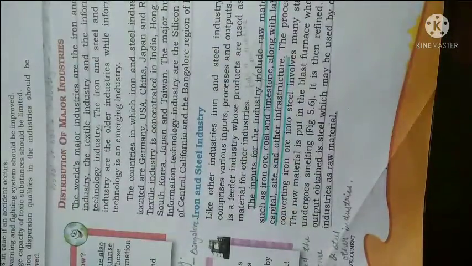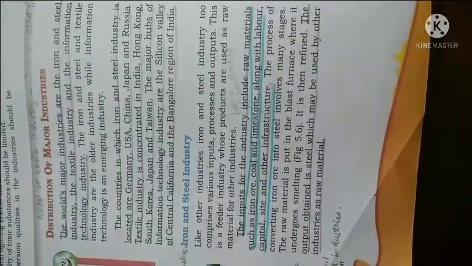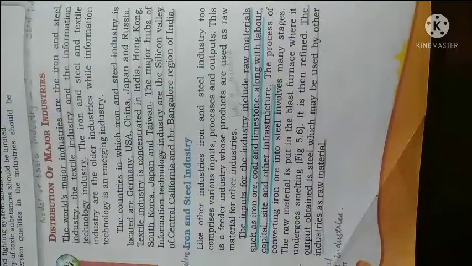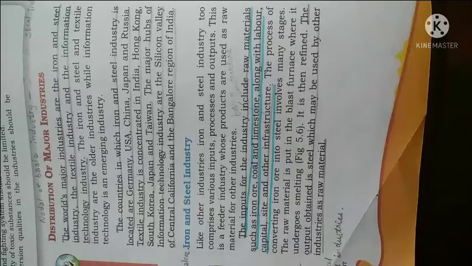Turn to the next page. Distribution of major industries. So let us discuss some major industries. First of all, we'll take the first major industry, that is the iron and steel industry. Iron and steel industry is a mineral-based industry whose products are used as raw material for other industries.